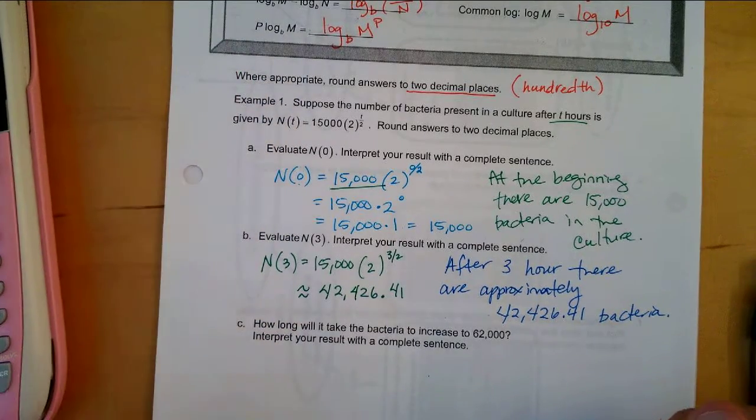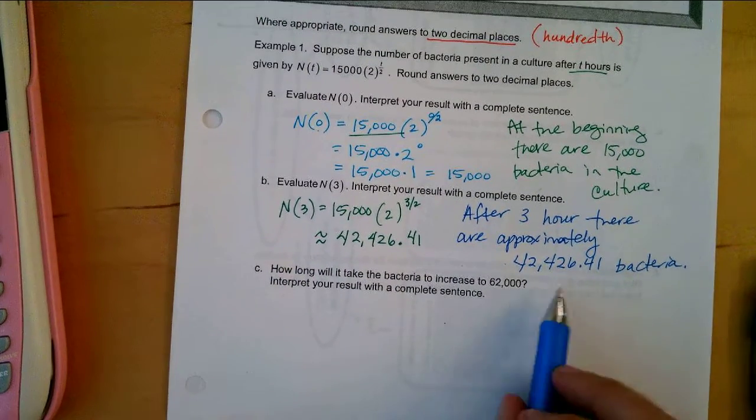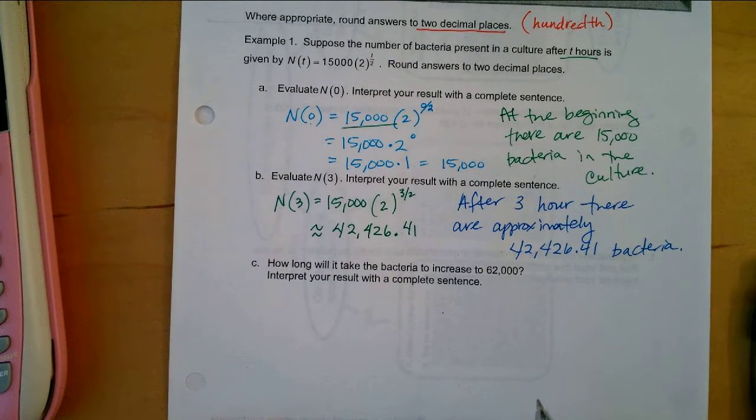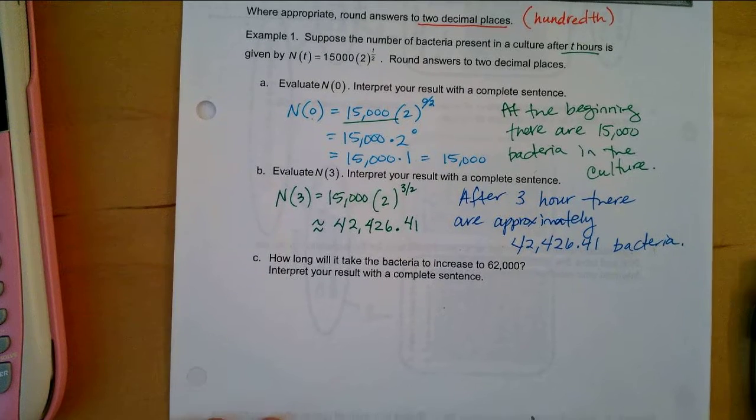Yeah, that's kind of a good point, to have a decimal point, but at the same time, it's just following the instructions. They say use 2 decimal places, so I don't really know how scientists measure bacteria and if you can have fractions of bacteria, but that's a good question.